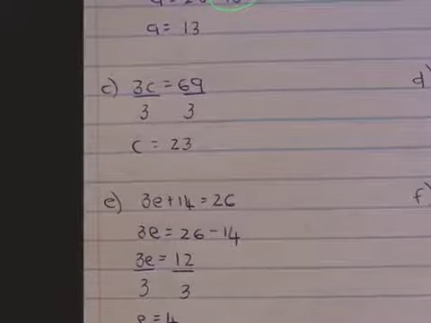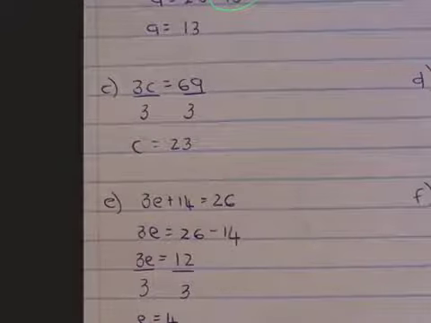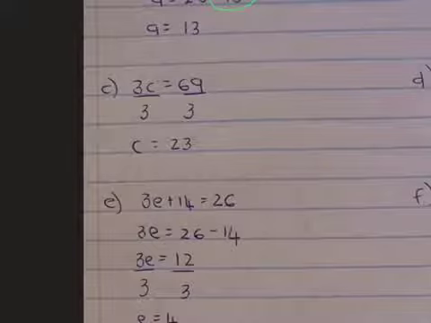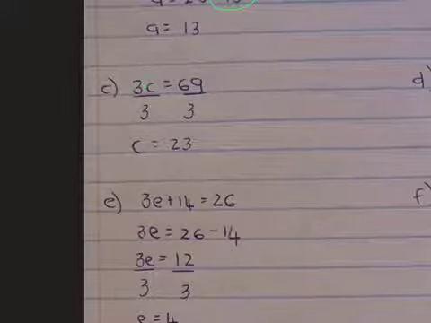For C, you have 3C equals 69. So C needs to be by itself. It's at the moment 3 times C. So we cancel out by dividing, but then you have to divide on the other side. 69 divided by 3 is 23.